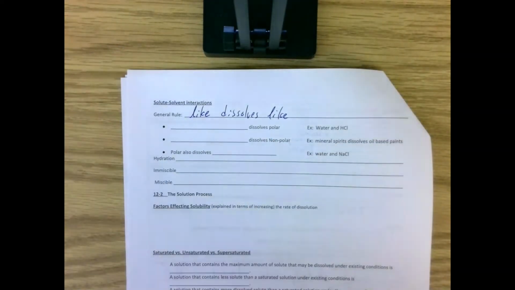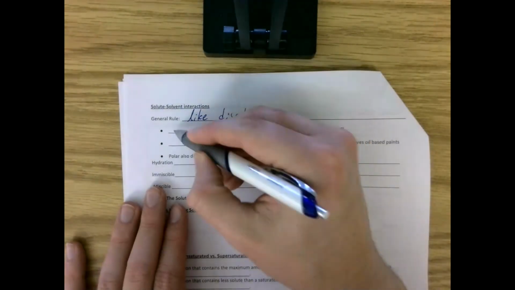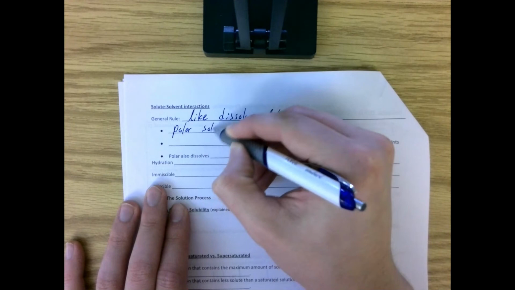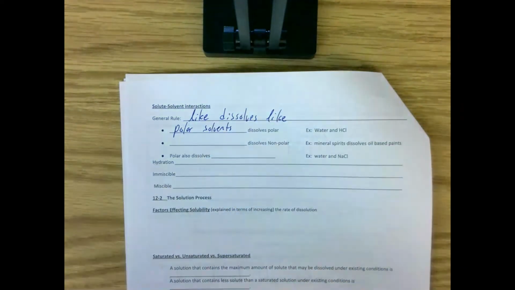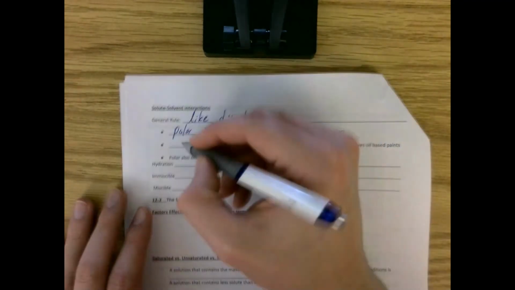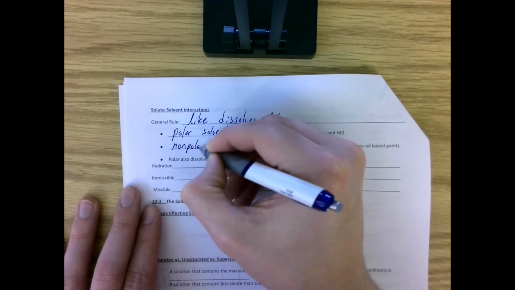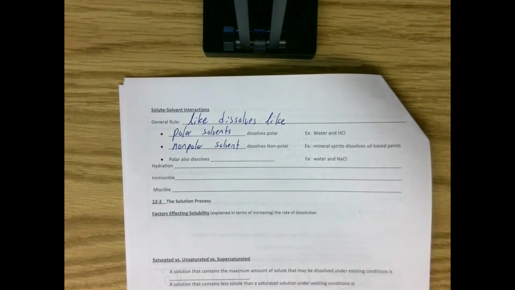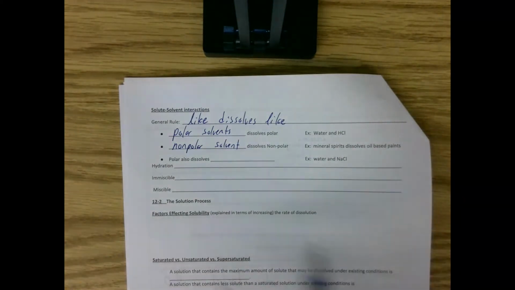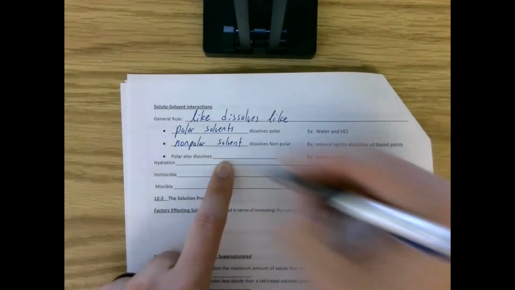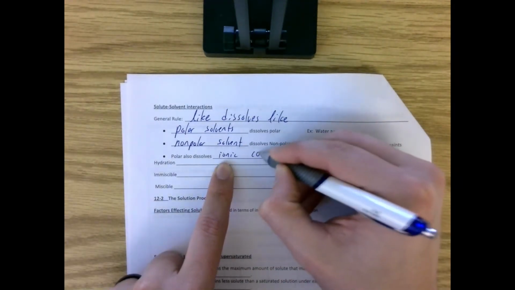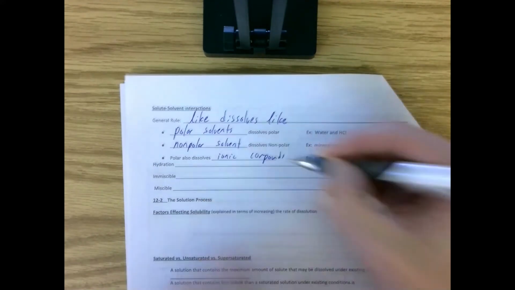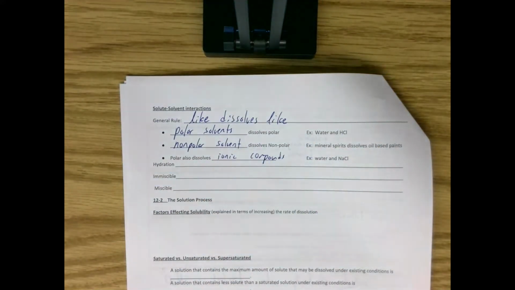So what's our most common example of a polar solvent? Water. So I can say polar solvents dissolve polar solutes. So then what would dissolve a nonpolar compound? Nonpolar solvent. If you take organic chemistry, you'll talk about nonpolar solvents quite a bit. That's where it matters more. And then polar solvents also dissolve ionic compounds. Okay. So those are the basic rules for whether or not it will dissolve.